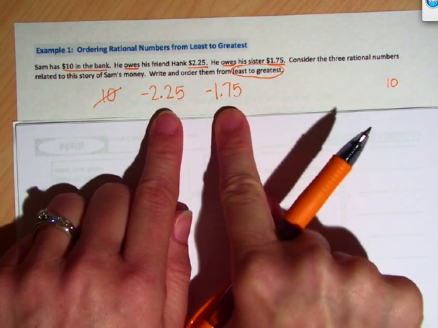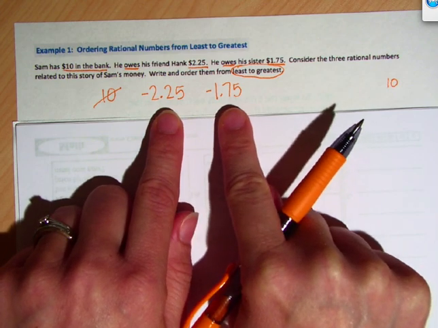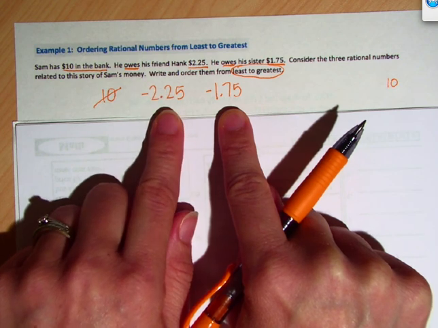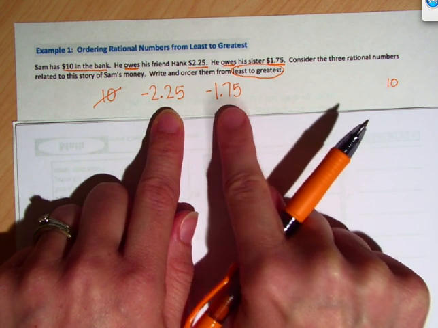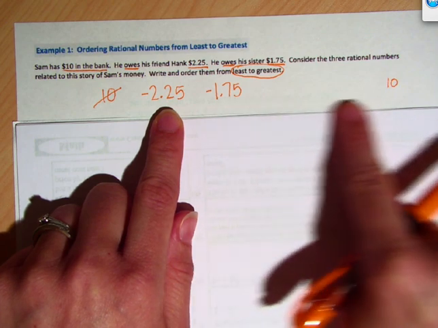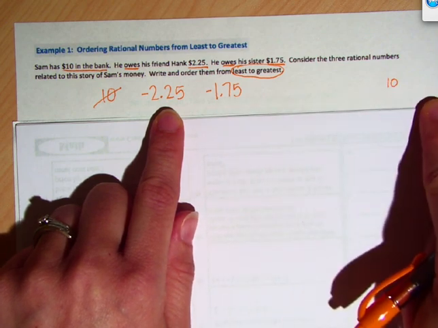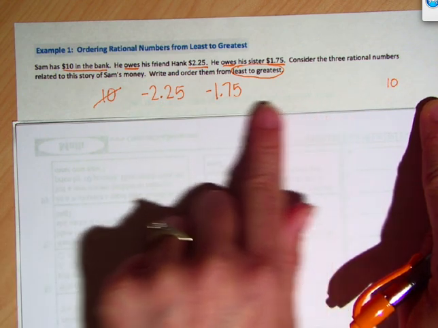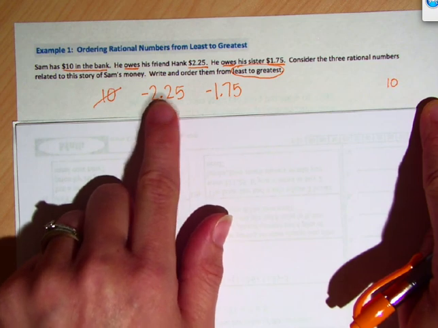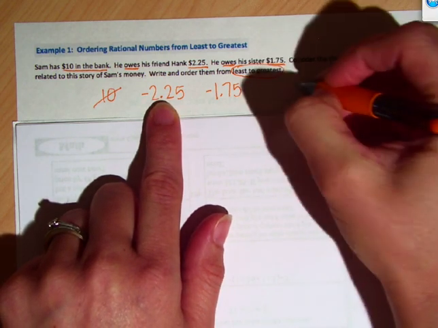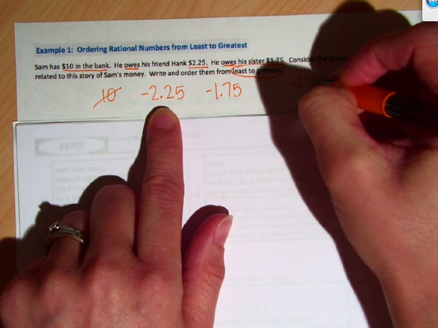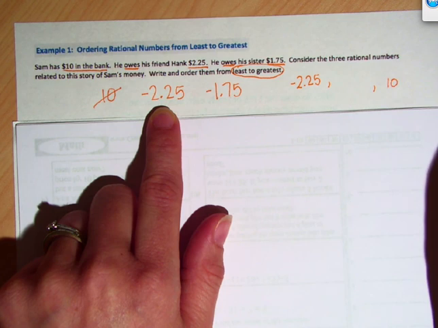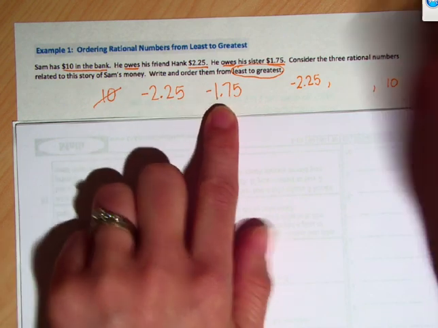Now, looking at these two, I like to think of absolute value. If they were positive, I know that 2 point something is farther away from 0 than 1 point something. So if they were positive, 2 would be farther to the right. Because they're negative, they're still the same distance from 0, just in the opposite direction. So 2 is farther to the left. So this number is the least number because it's the farthest to the left of 0 based on absolute value. That makes this one in the middle.